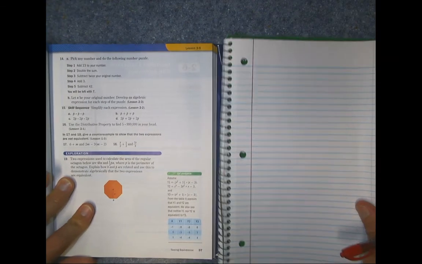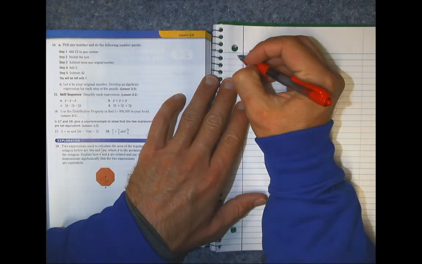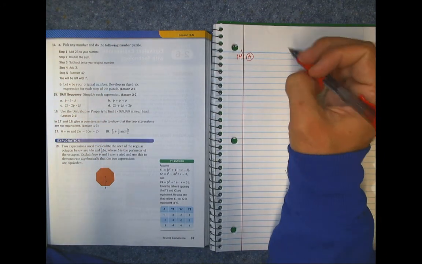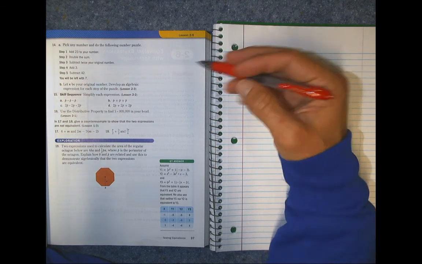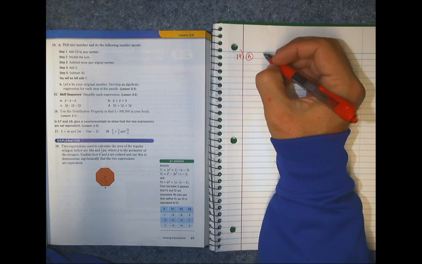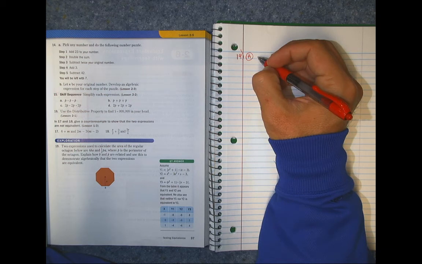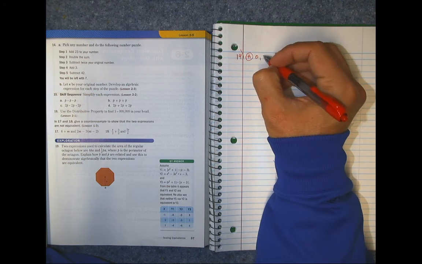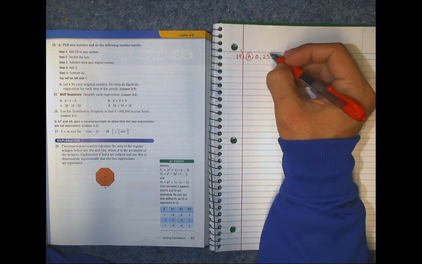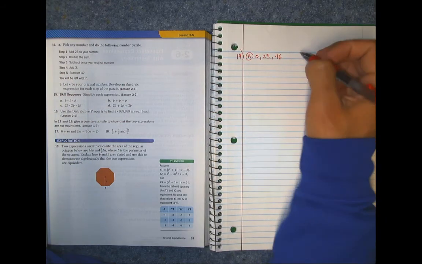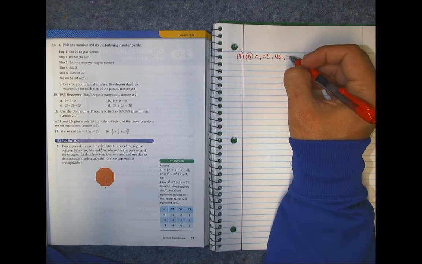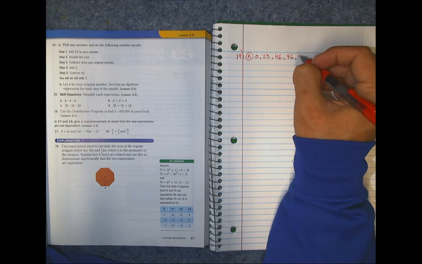We got 14 and 15. 14 is one of these number puzzles. So part A, we're just going to pick any number we want and run it through this. We've done this one before. Let's see. I'm going to pick, let's be goofy and pick 0. So add 23 to your number, that's 23. Double the sum, that means double this number. So that's 46. Subtract twice your original number. Well, twice of 0 is just 0. And so I'm still going to have 46.